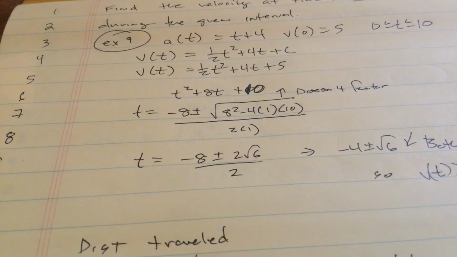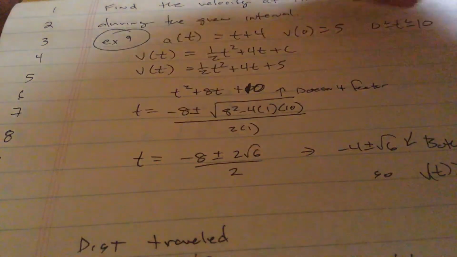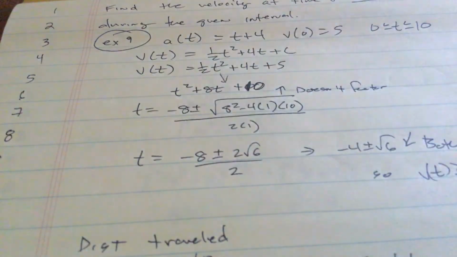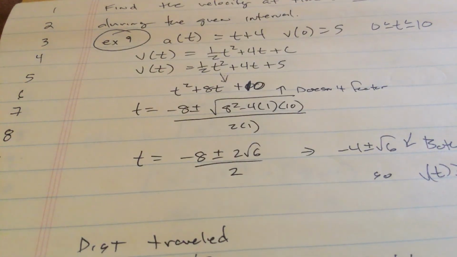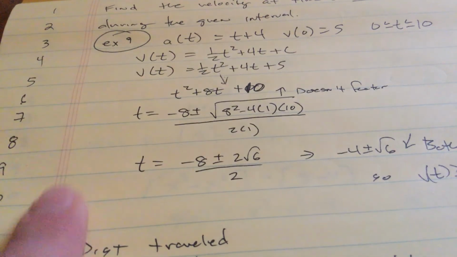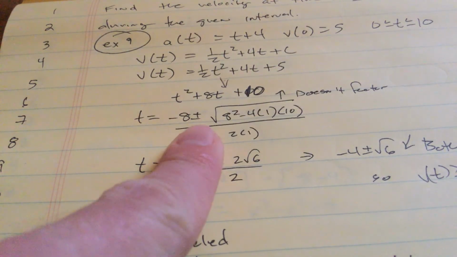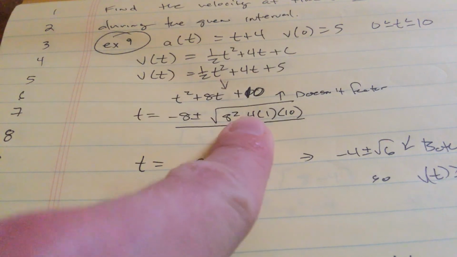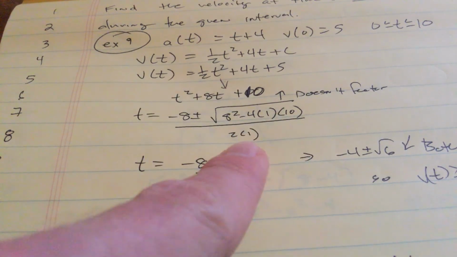Okay, well, if you set said velocity function equal to 0, what I did is I just doubled everything so I didn't have to deal with a 1/2 for a. If you set that equal to 0, shoot, it does not factor. Nothing multiplies to 10 and adds to 8. Oh no, you tell me I gotta use the quadratic formula. I am. t equals -b plus or minus the square root of b squared minus 4ac all over 2a.